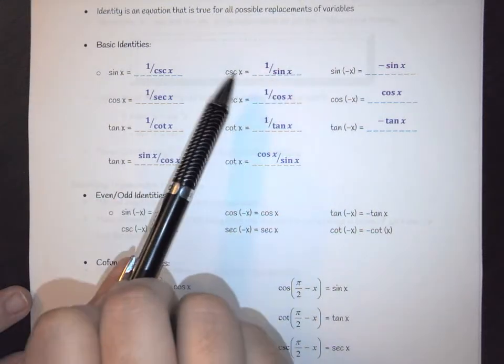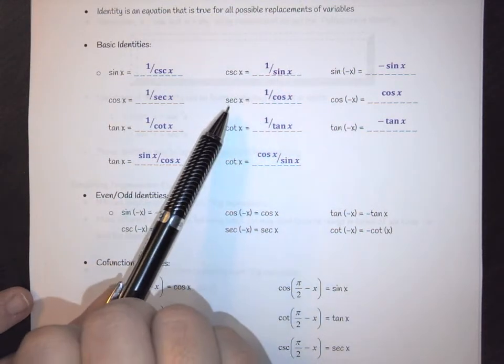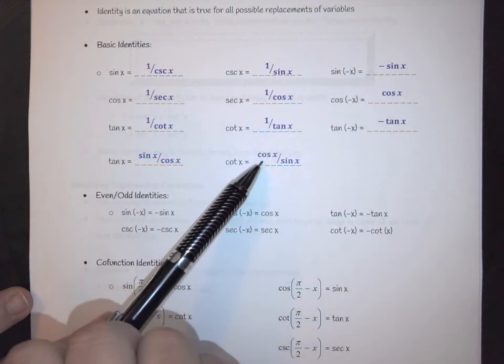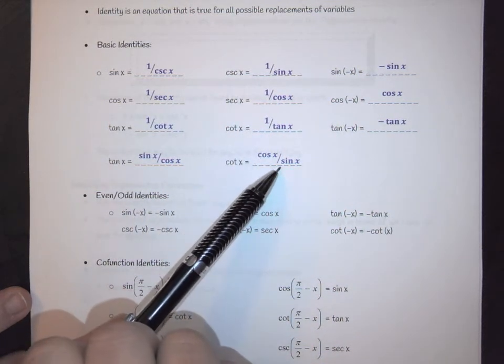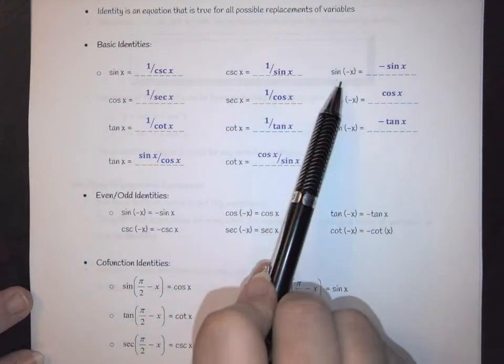Okay? We can reverse the process. Cosecant can be the same as 1 over sine. Secant, 1 over cosine. Cotangent, 1 over tangent, or cosine over sine.